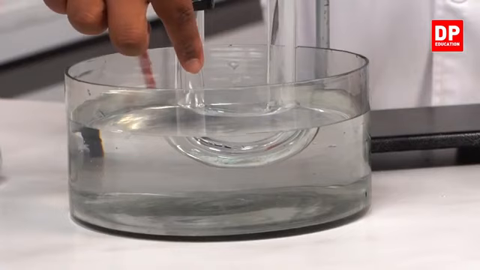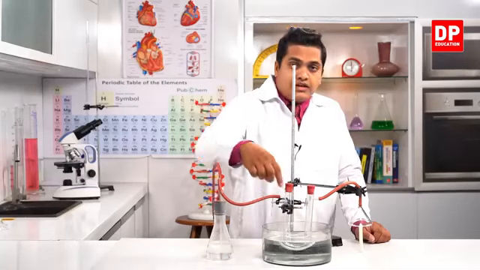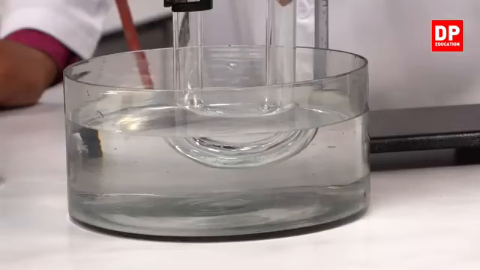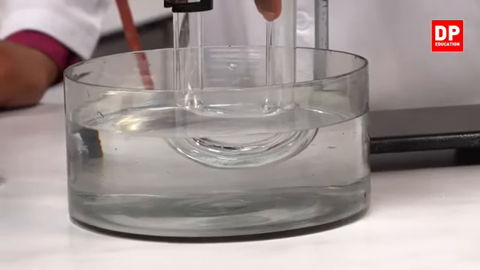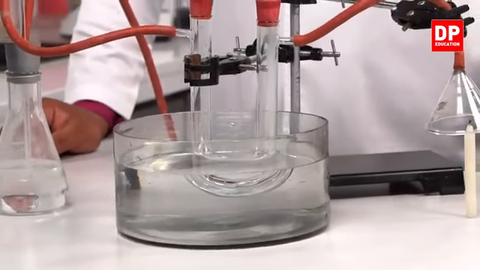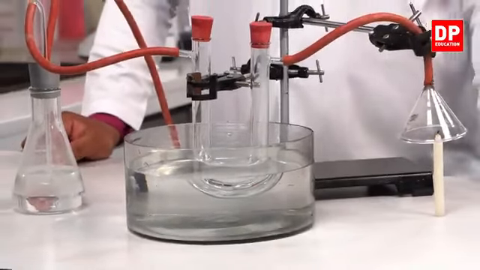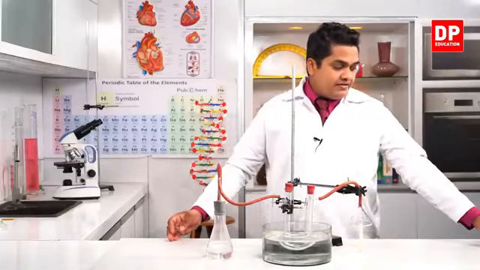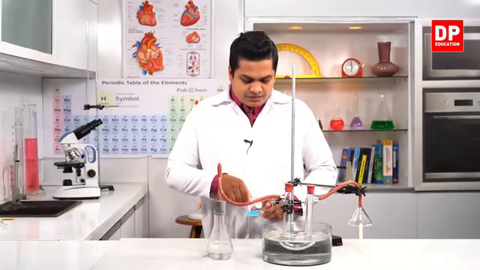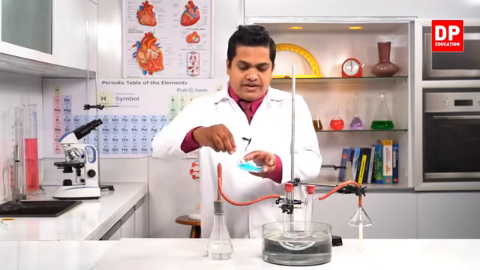This chemical is copper sulfate. Especially this type of copper sulfate is called anhydrous copper sulfate. Usually if you take copper sulfate, it will be like this.